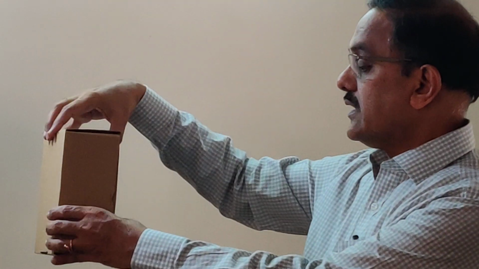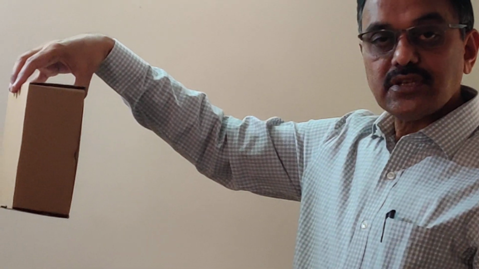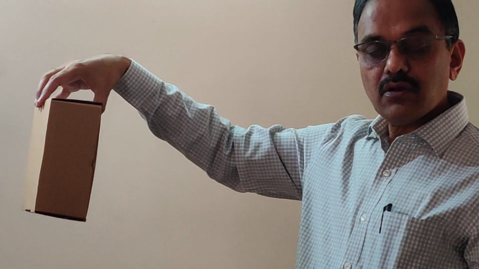Suppose if you are asked to keep the longer base edge on HP, then this is how I must take the position. I must take the longer base edge on the right side and I must take it perpendicular to VP. Okay, so it depends on which base edge you want on HP.